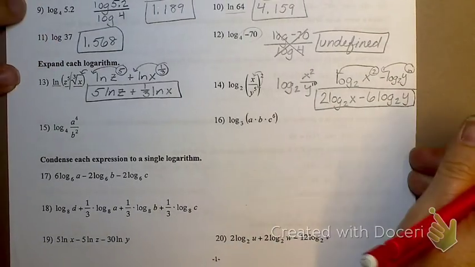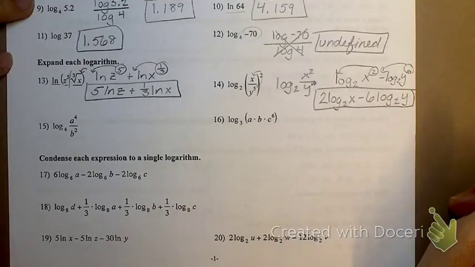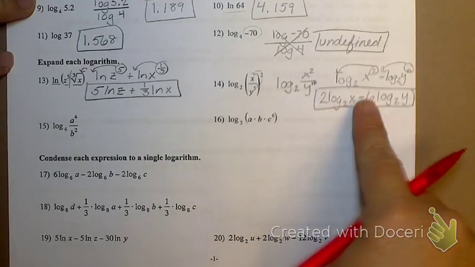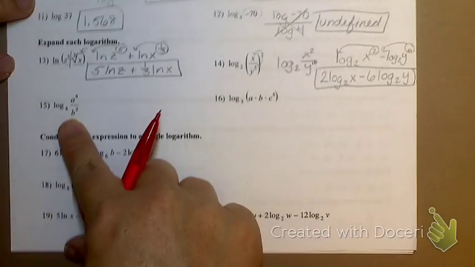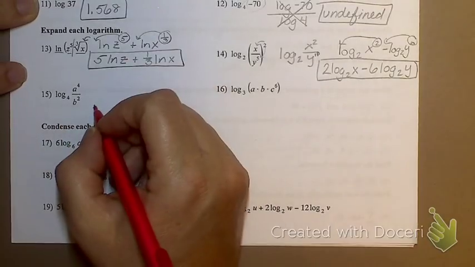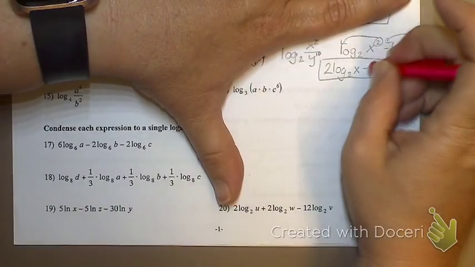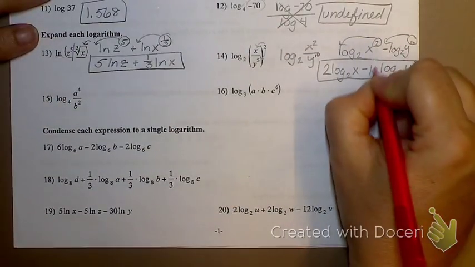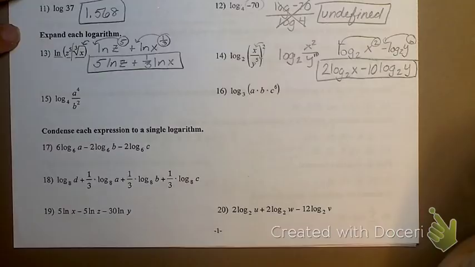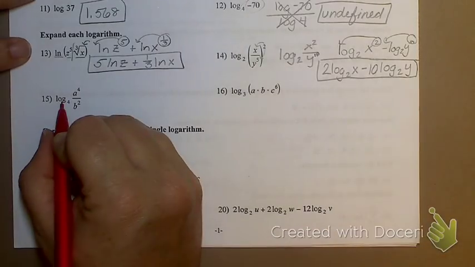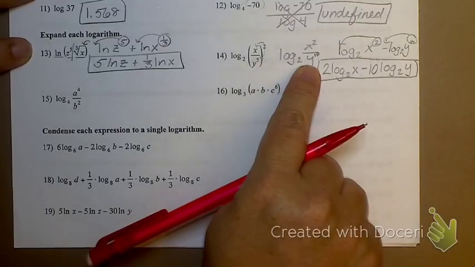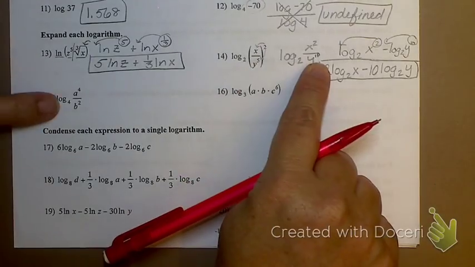Okay? Any questions there? That's pretty much the same thing I have here, isn't it? How'd you get 6? I'm sorry, it's a 10. I don't know how I got a 6. Better? Yes. This is pretty much the exact same thing I just did, isn't it? Because after I distributed the exponent, it made it just like this problem.